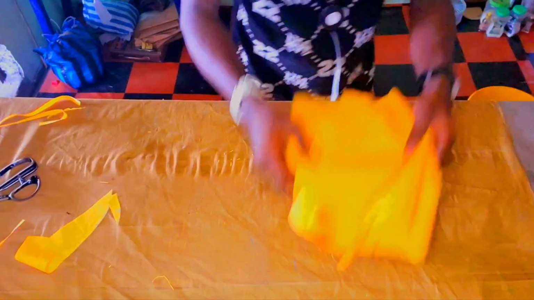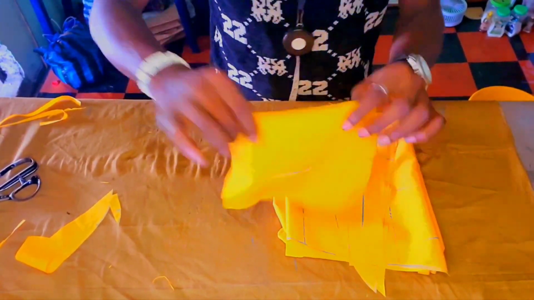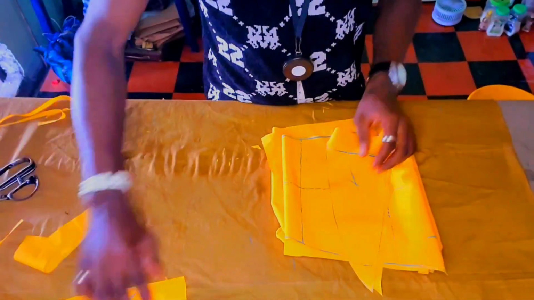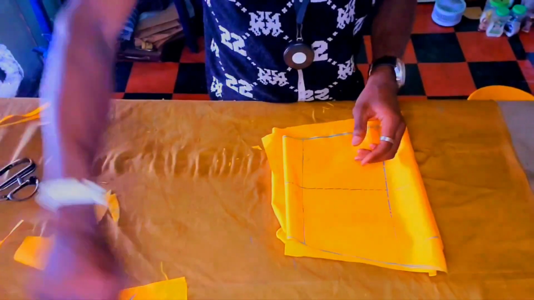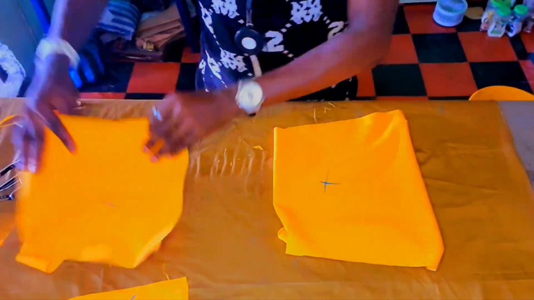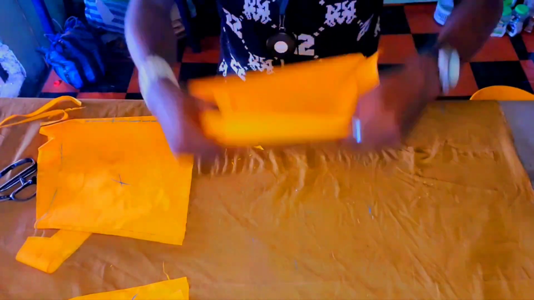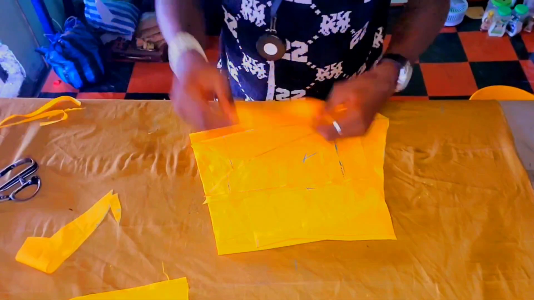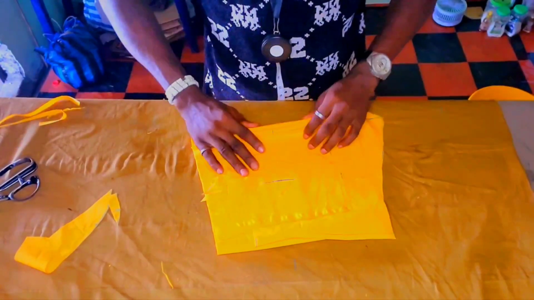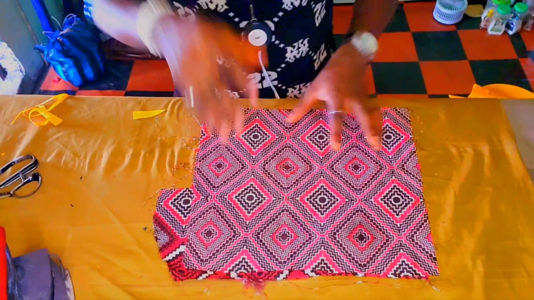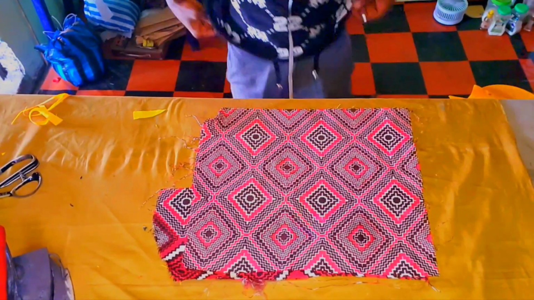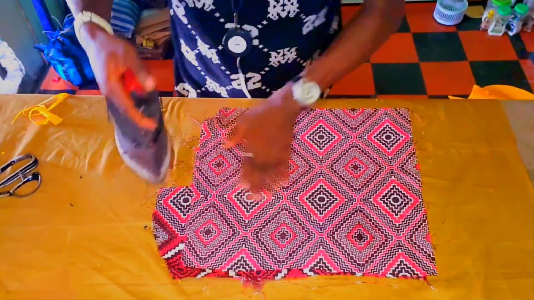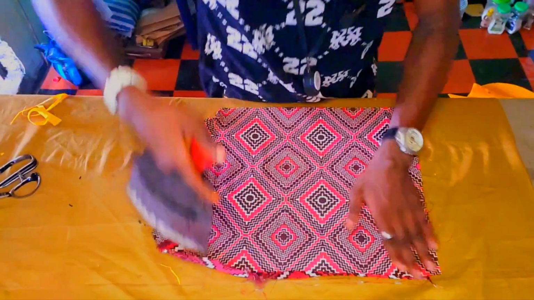So my friends, so far we have gotten the back welt pocket interfacing, the zip flaps, the front pocket interfacing, the front panel, and the back panel. So the next thing we are going to cut out is the front pocketee and the back pocketee. Right, so we want to cut our front pocketee. I want to make it smooth and neat.